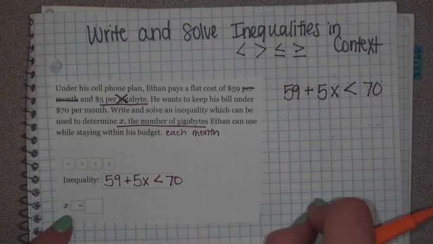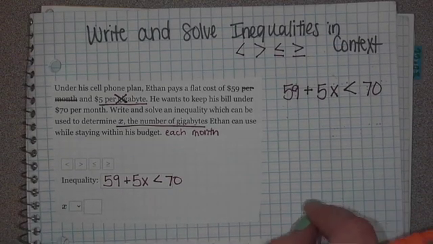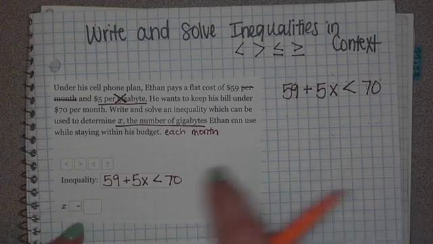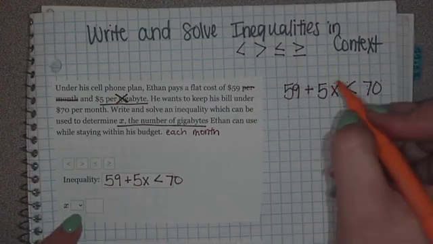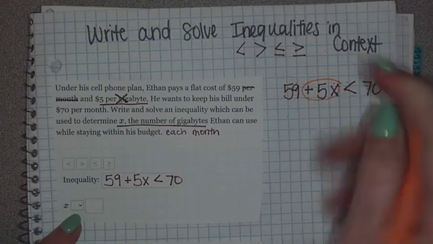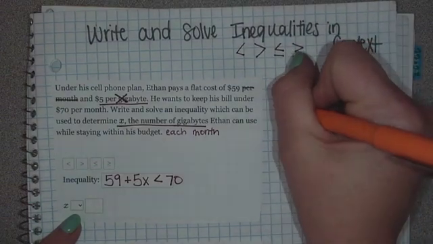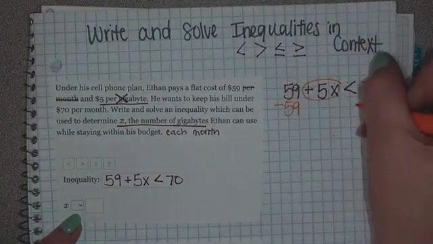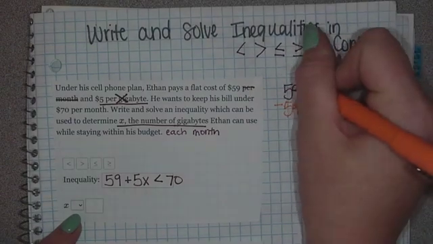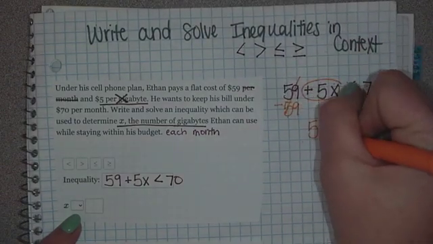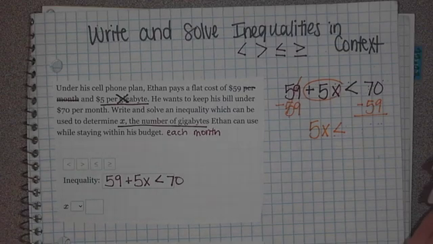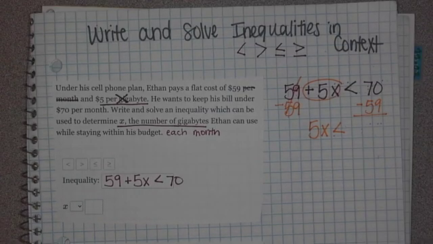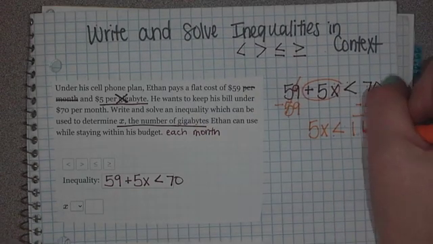Okay, now we're going to have our final answer. So we want to know how many gigabytes can he use each month to keep that under. So now that we have this inequality set up, we know that we have to subtract off the 59 that he has to pay at the beginning of each month. So we would have 5X is less than 70 minus 59, which is 11.